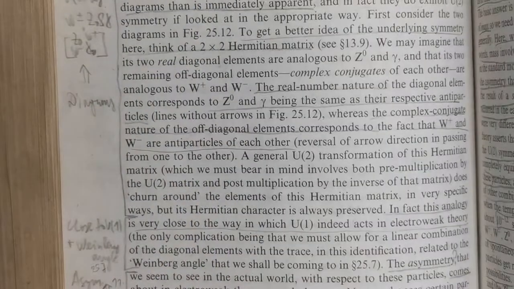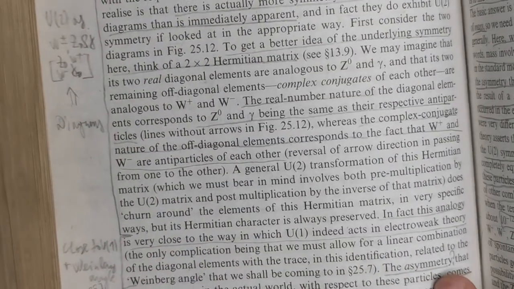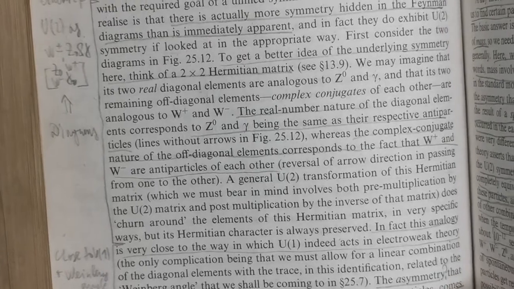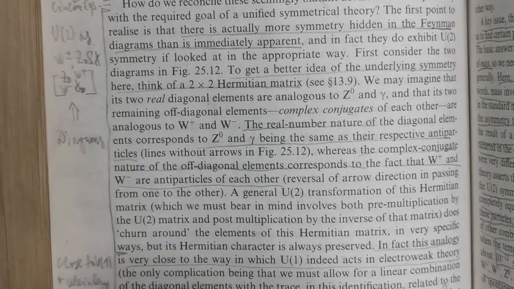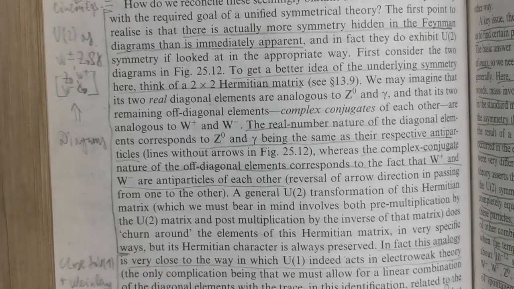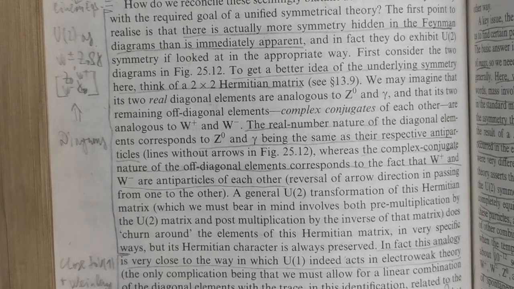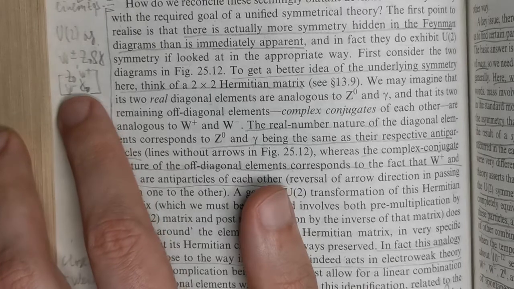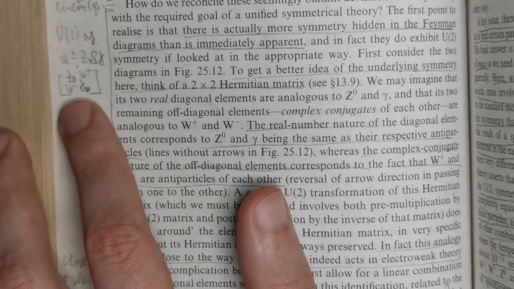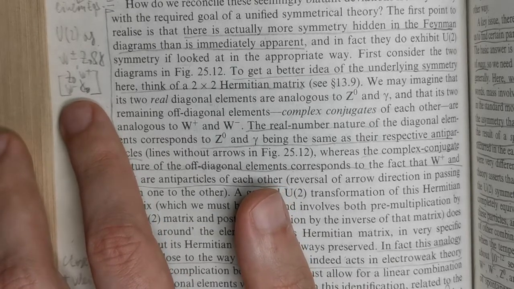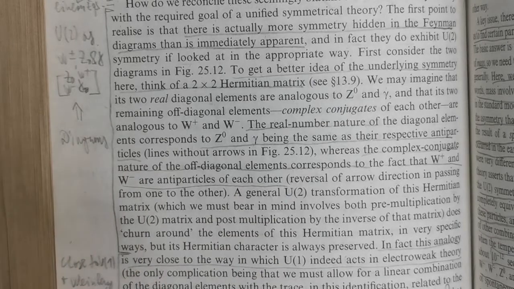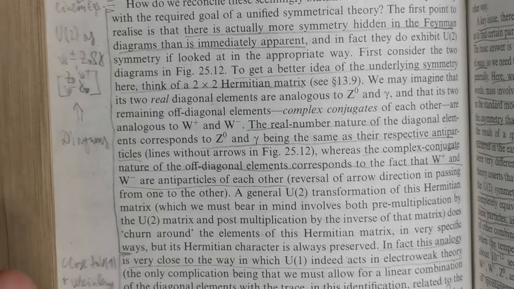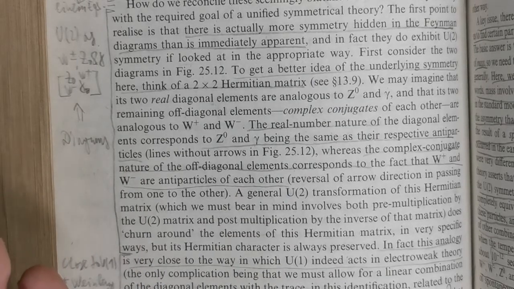Yeah, so all we know from that subchapter is that this electroweak theory could be united into U2 symmetry, because there is some connection between those Hermitian matrices and the particles being interpreted together also as a matrix, I think.